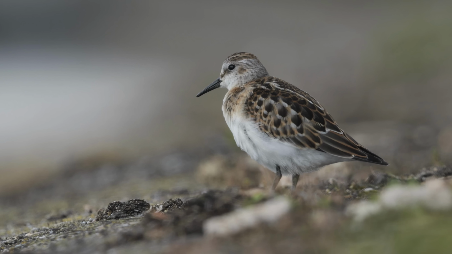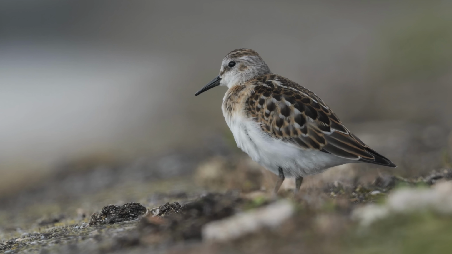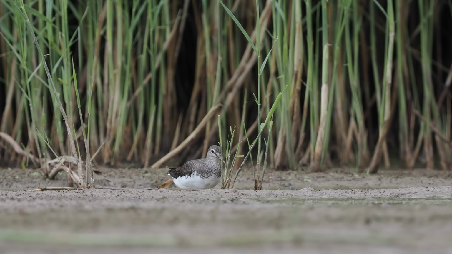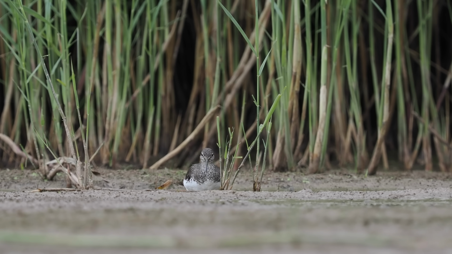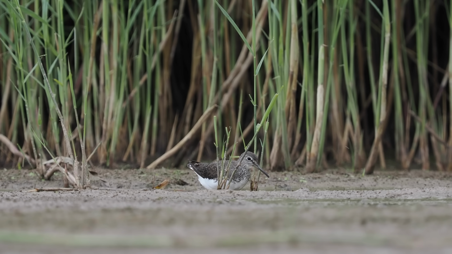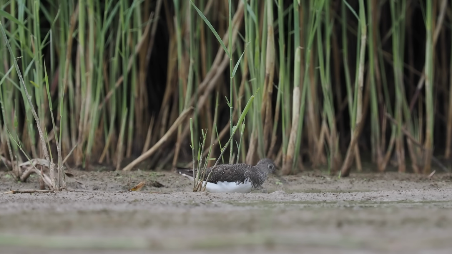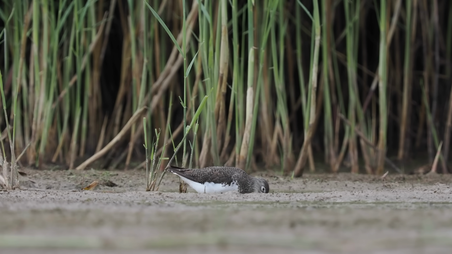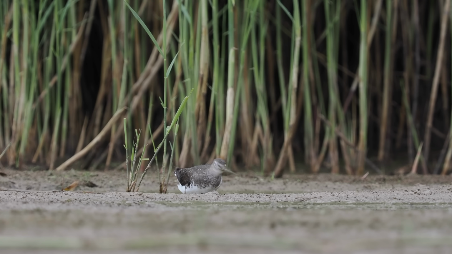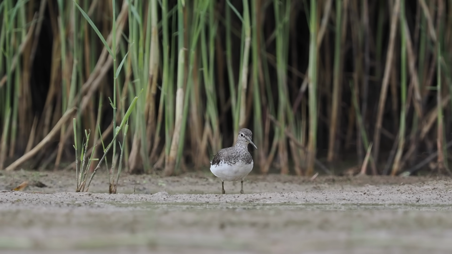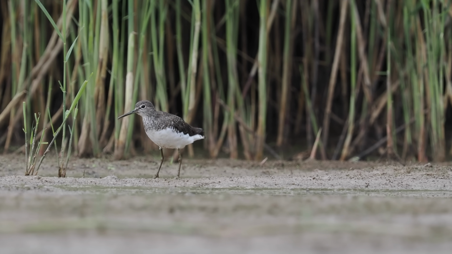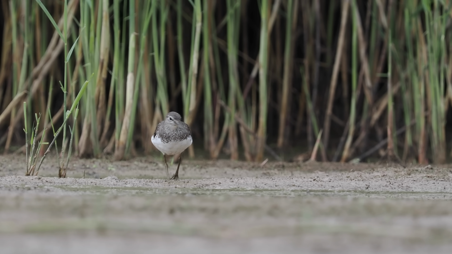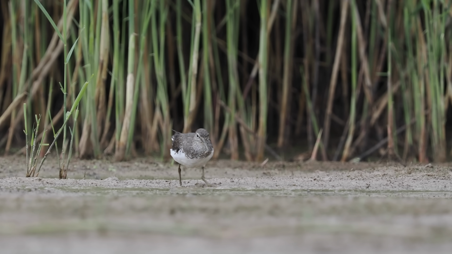Now, whereas little stints are very tame and approachable birds, this is the opposite. This is a green sandpiper. You cannot walk up to green sandpipers. You wouldn't get within, well, 100 metres at times, and they're flying away from you. They're very twitchy birds, and one of the few species that really don't like hides. If I was to put a normal hide up here, this bird would not accept it. It would not come back to this bit of water.